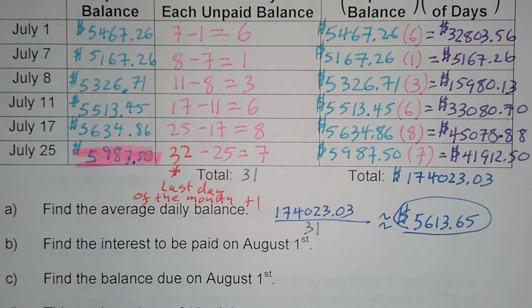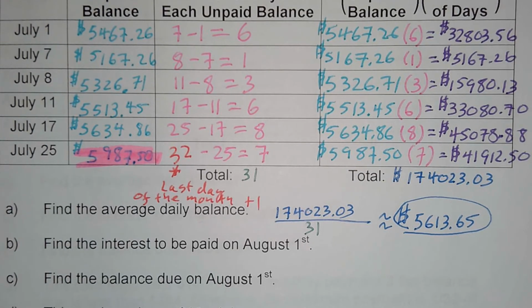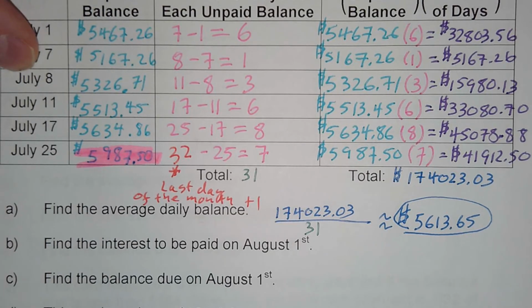What we do is we use the average daily balance to calculate the interest. And back at the top of the problem, they told us that our monthly interest rate is 1.6% of the average daily balance.